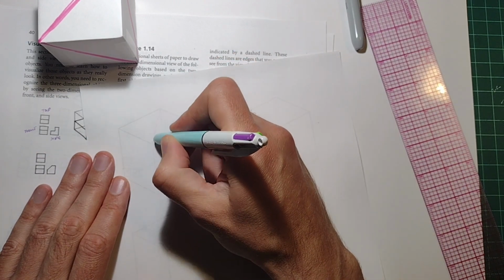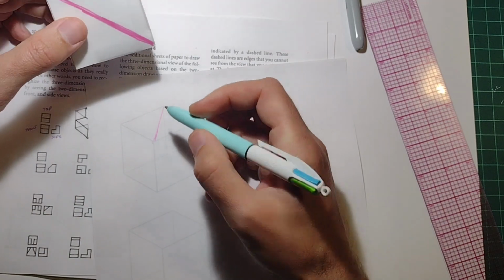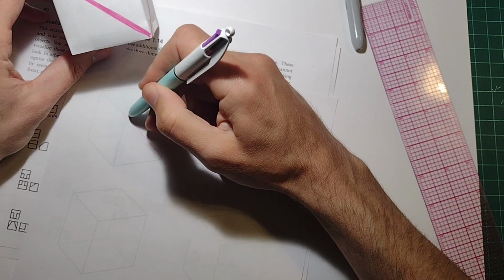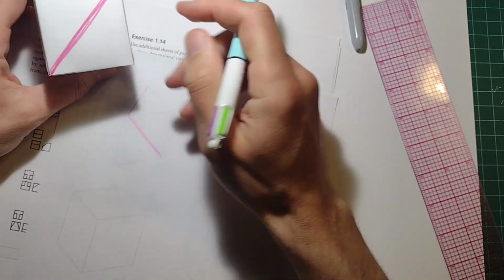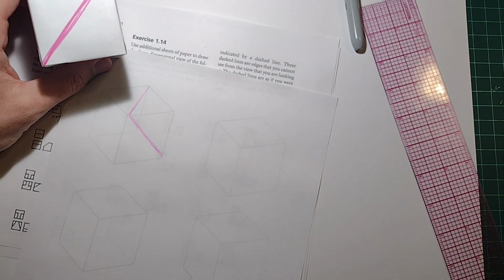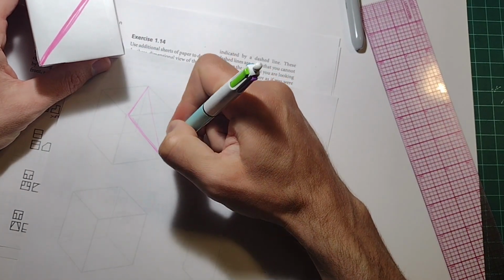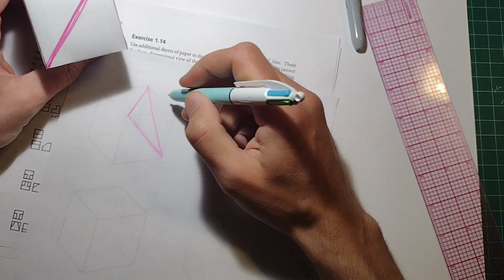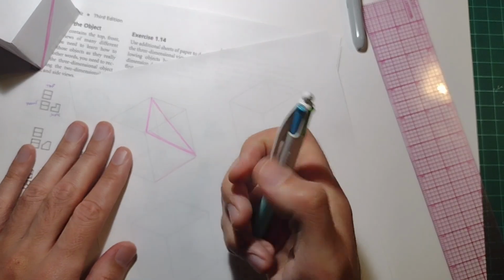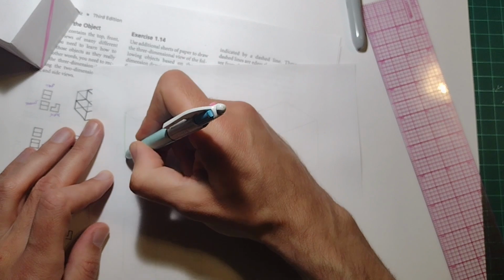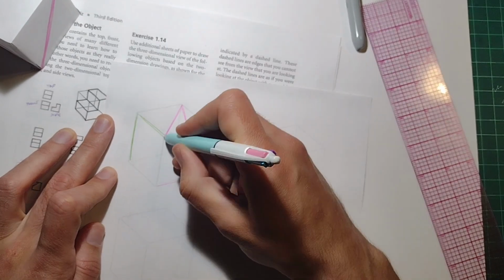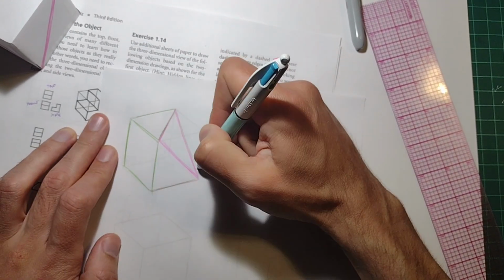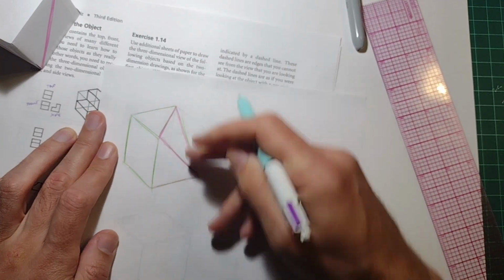A line at the top, a line here on the side, and then we have this line, which you can't see, but it's right there. So you just connect the lines, and that's all it is. So that's the shape. It's basically a cube with this edge cut off.